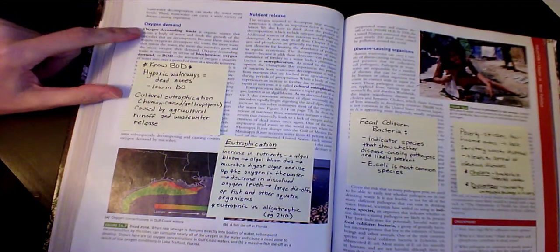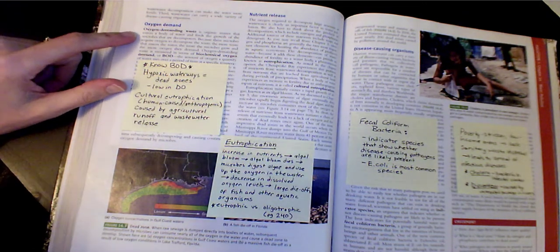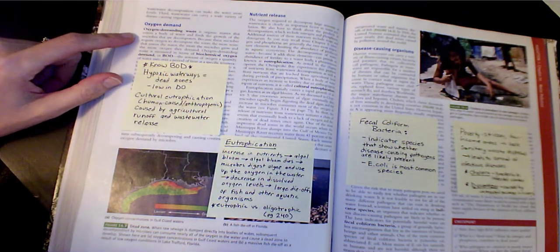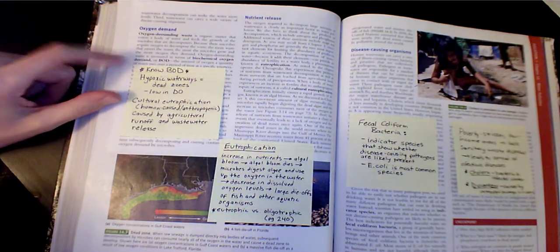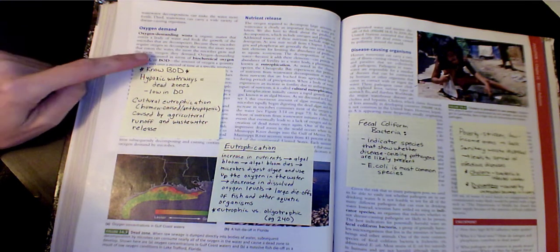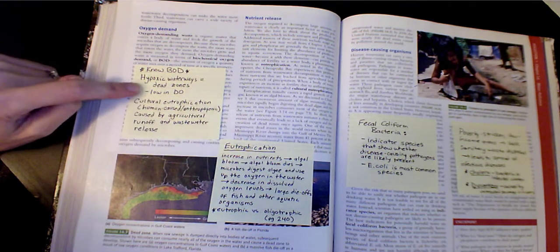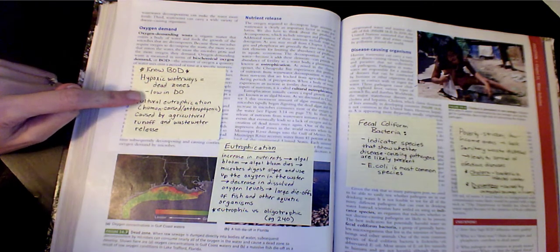So one aspect of this is oxygen demand. The more microbes there are that are feeding off of the growth in the waterway, the more oxygen they demand, and that's called BOD, or biochemical or biological oxygen demand. So this can lead to areas that are called dead zones or hypoxic, and that means that they're low in dissolved oxygen.